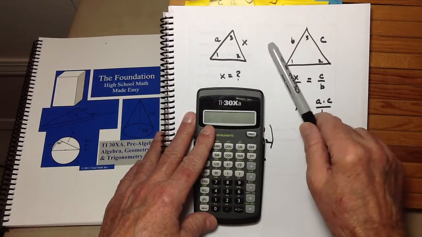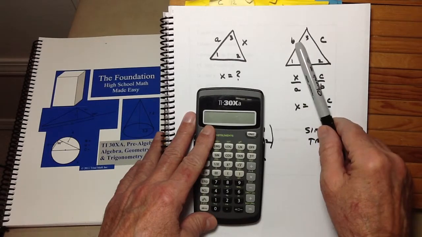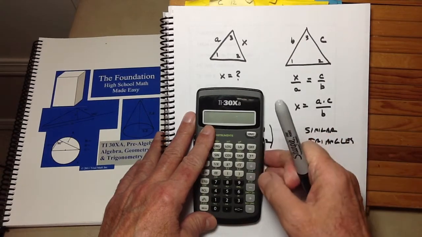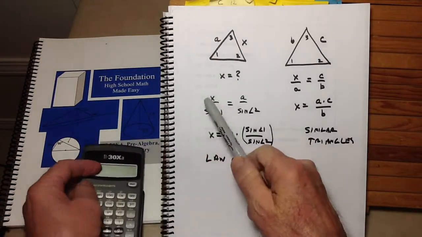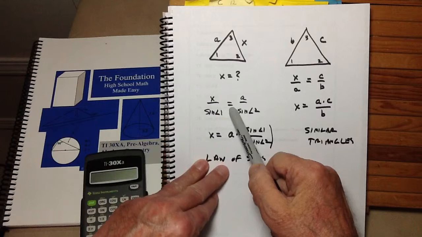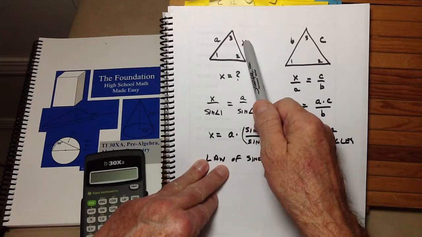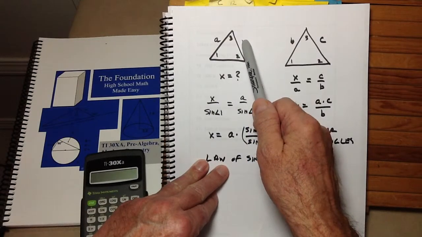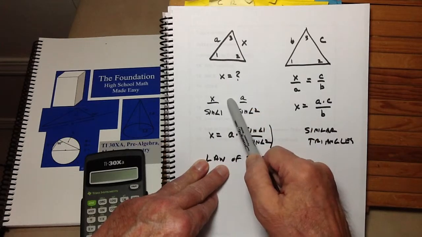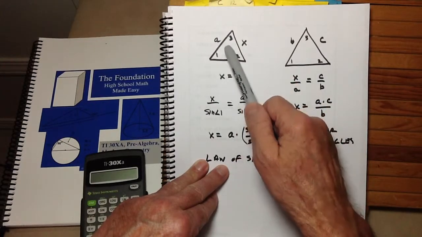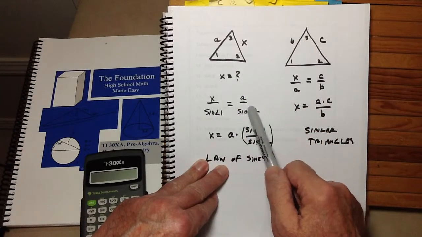But suppose you didn't have this similar triangle. And now what are you going to do? But suppose you do have trigonometry and this wonderful tool. Well, there's something called the law of sines that's going to let you solve this. And it works like this. If you take x and divide it by the sine of the angle opposite, which will be sine of angle 1, that'll be equal to A divided by the sine of the angle opposite it, angle 2.